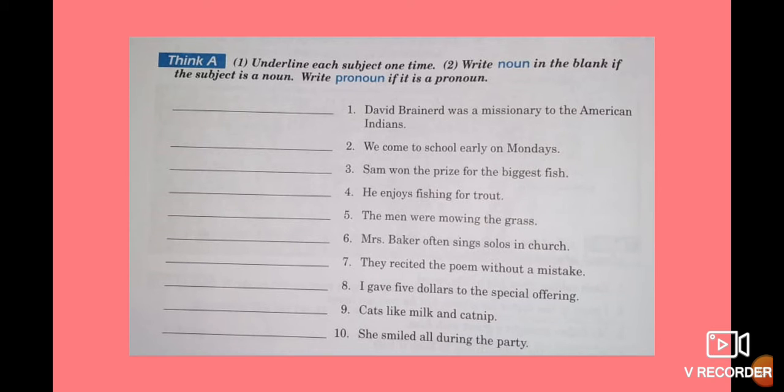So now we pass to the first exercise, which is Think A. First, we underline each subject one time. And then we write if this subject is a noun or a pronoun. So first, we identify what the subject in a sentence is, and then we analyze if it is a noun or a pronoun. I don't underline here, but you underline in your book, please.